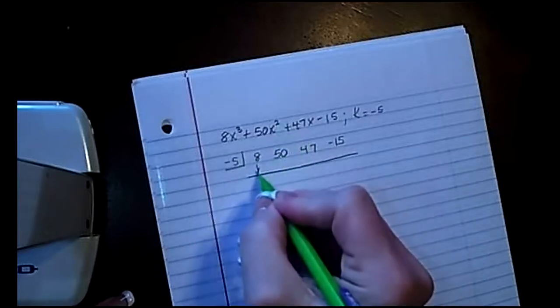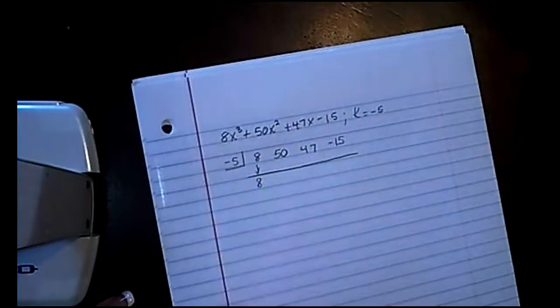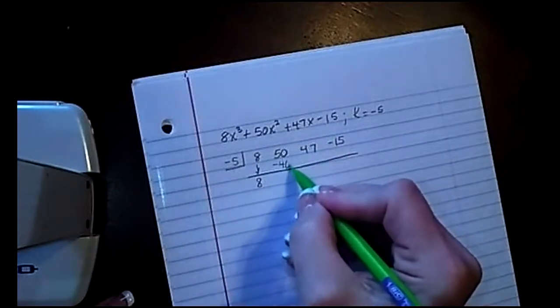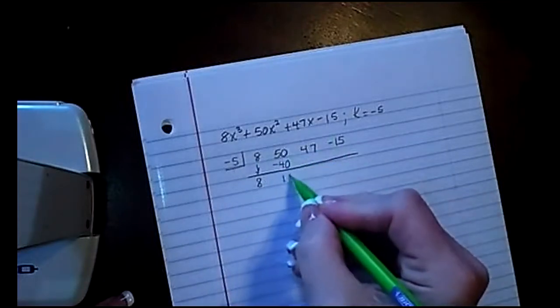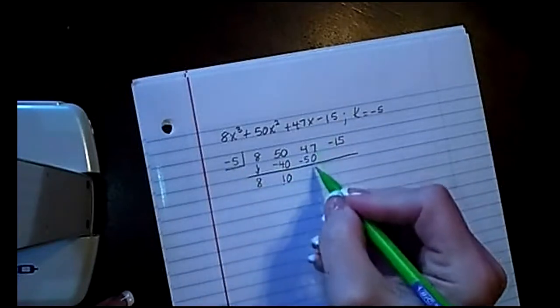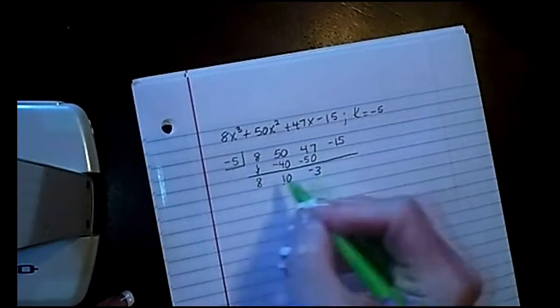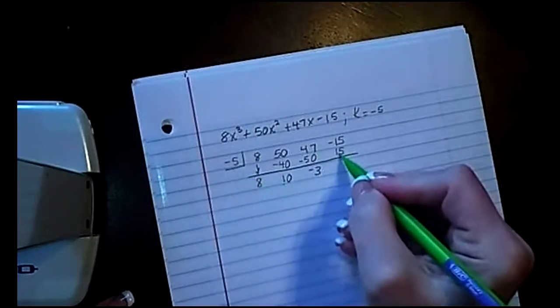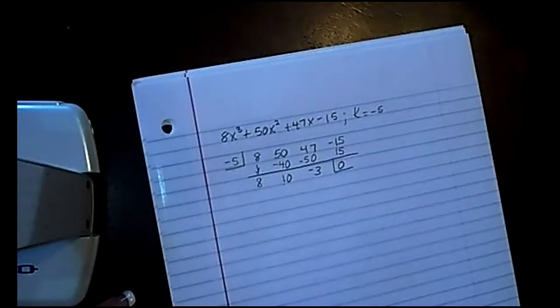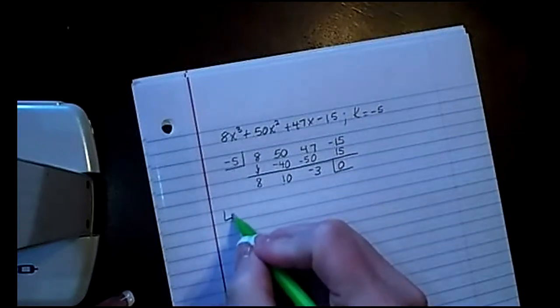Okay, so we're not missing any terms, just wrote down the coefficient. So we start by bringing the 8 down. Negative 5 times 8. And then we add down. Negative 5 times 10. And we add down. Positive 15. And we add down. Okay. So let's find the linear factors.